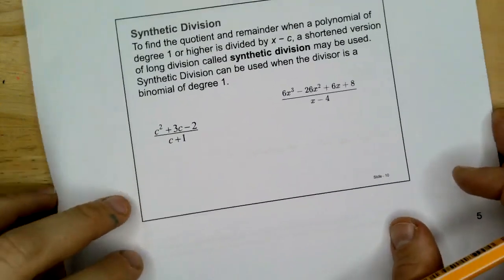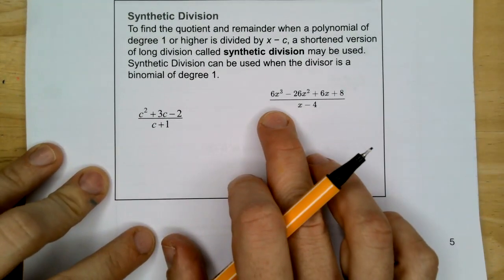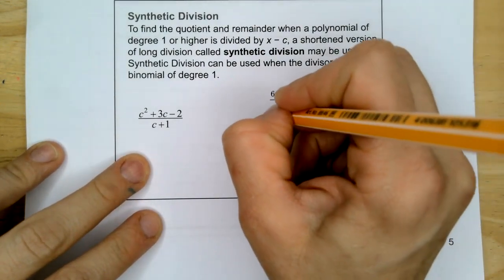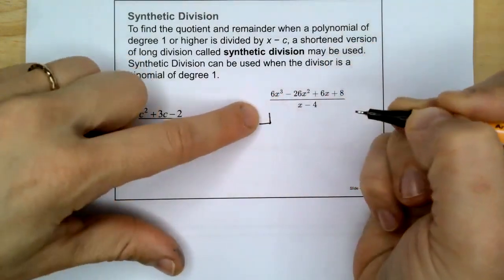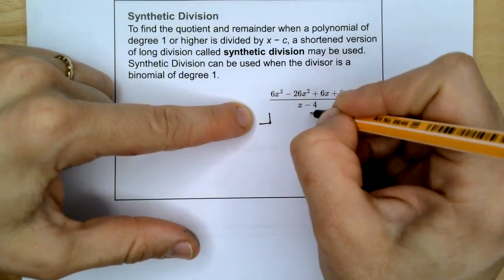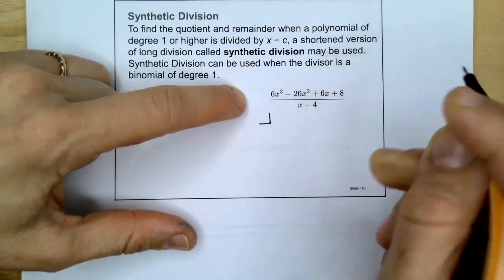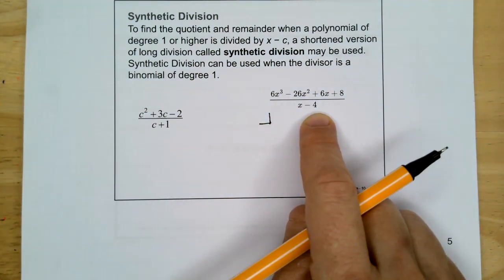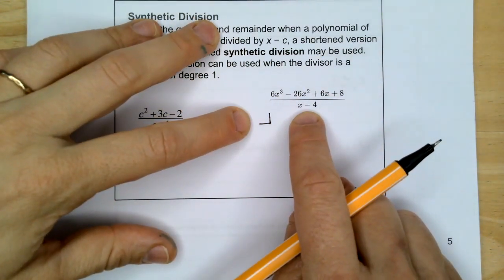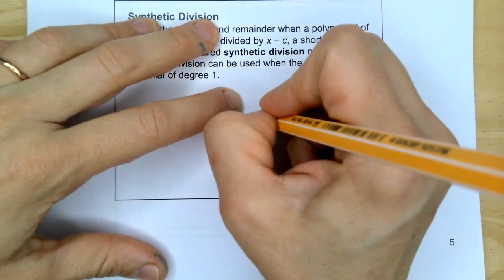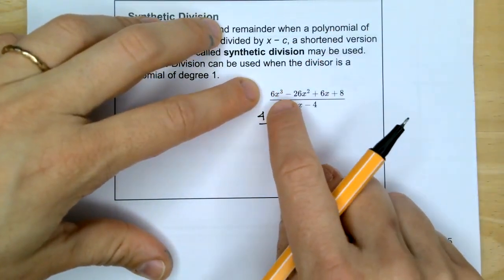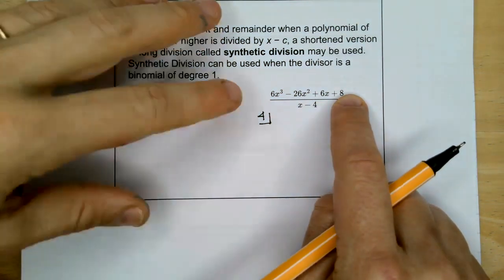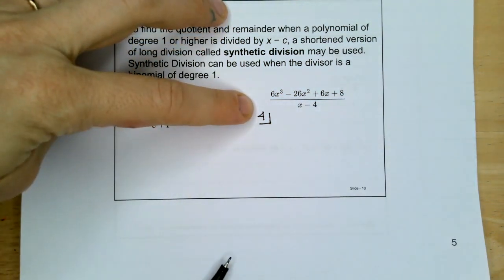Sorry, I was not using my correct notes. Here are the updated notes with another example. So same situation, you're going to make your divisor box. In your divisor box, you're going to put the opposite of the constant of the divisor, right? So the constant is -4, so it's going to be a +4. Now you're going to make sure that you have x to the third, x squared, x, and a constant. Represent each of those, okay?